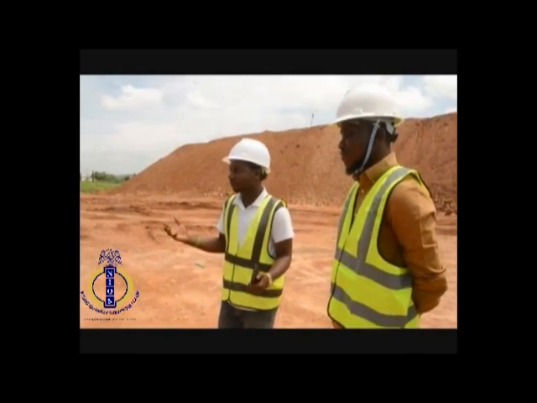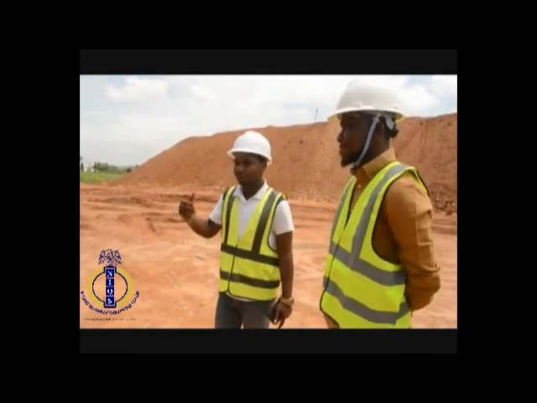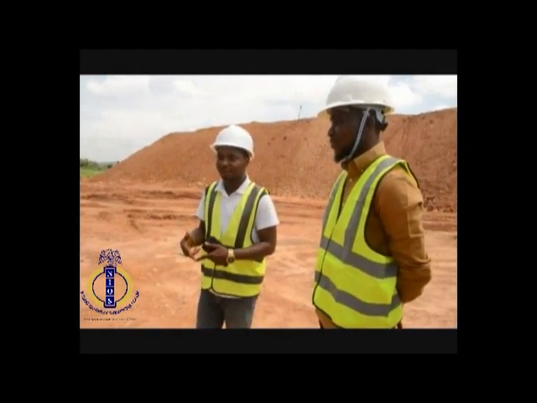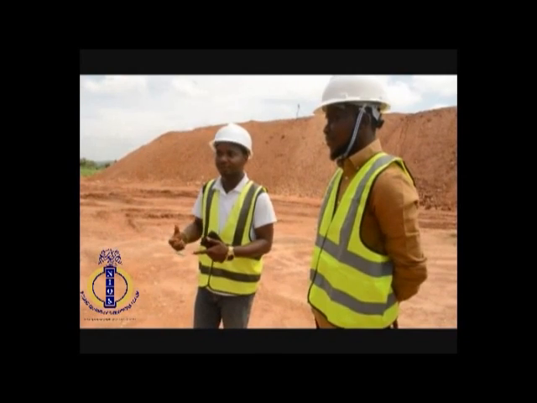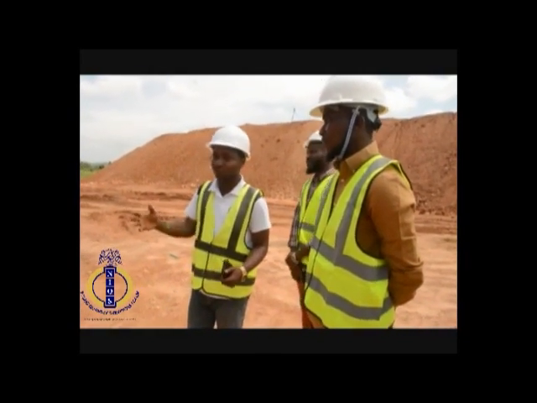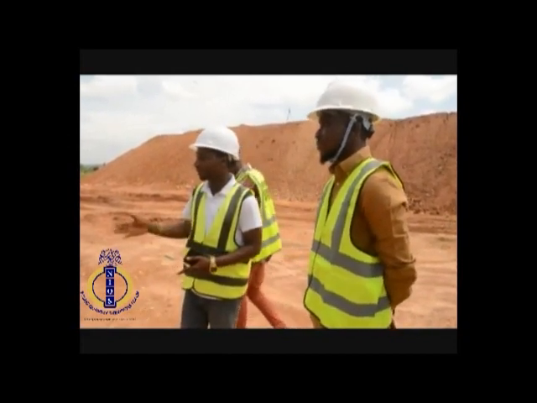From their findings, they discovered that at 30 meters beneath the ground they still could not meet a rock, so they had to go for a pile foundation for this place.